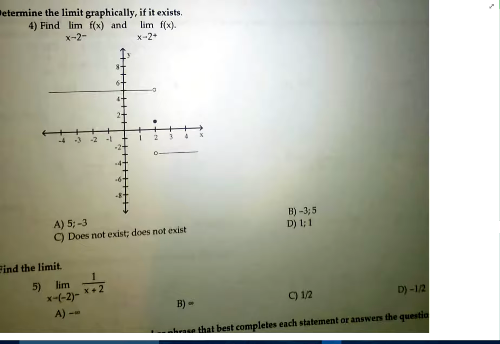Okay, number 4, limit as x approaches negative 2 from the left and from the right. As x gets closer to negative 2 from the left, the y values are always staying at 5, so that is 5. As x approaches 2 from the right, f of x, or the y values, get closer and closer to 3, because the y values are 3 as it gets closer to 2.